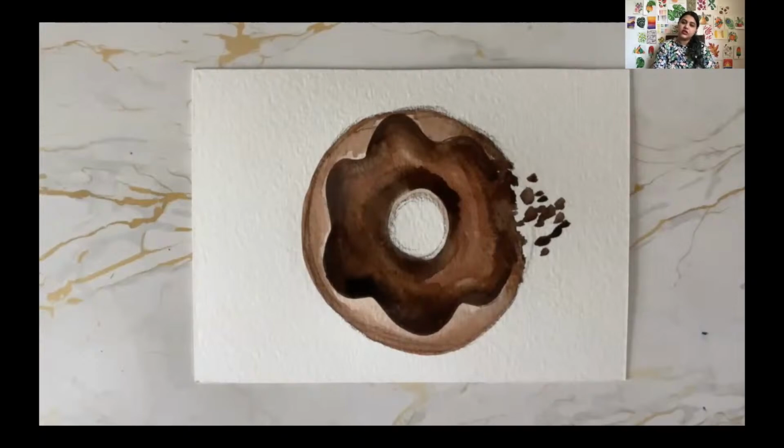So now we just have the background to do. I didn't want to leave my donut as is like this. I wanted to add a little bit more, and hence I felt like adding sprinkles all around the rest of the sheet. That's what we're going to do. Now you can pick whatever colors of your choice. I want to do red, yellow, and blue for the background. To add a bunch of sprinkles, add in whatever colors you like.